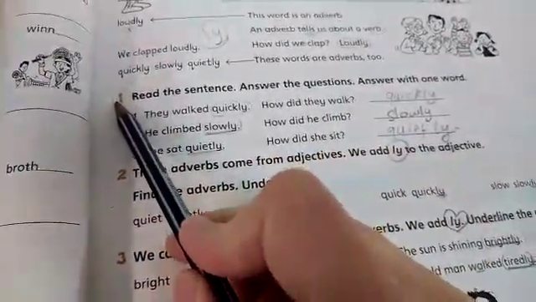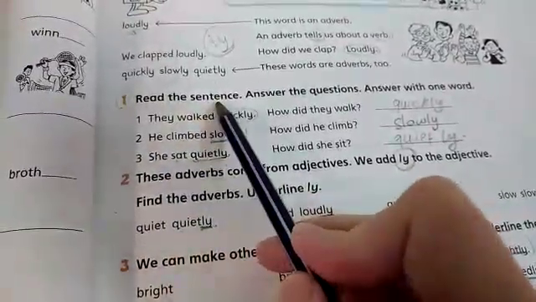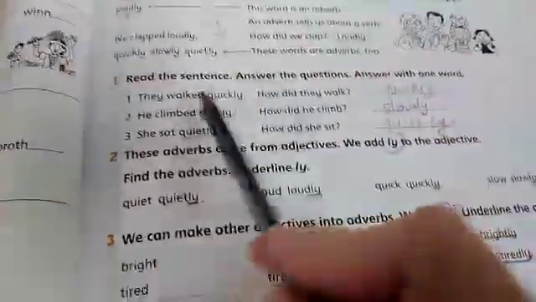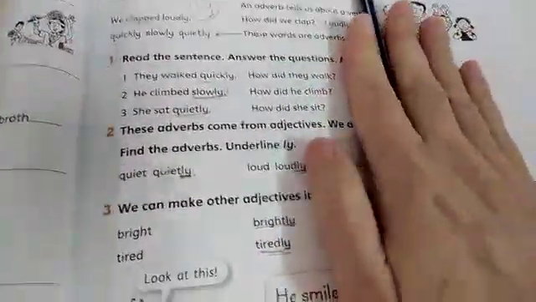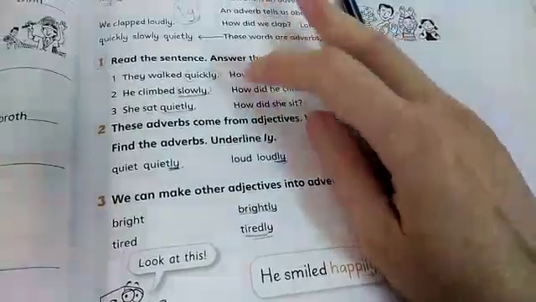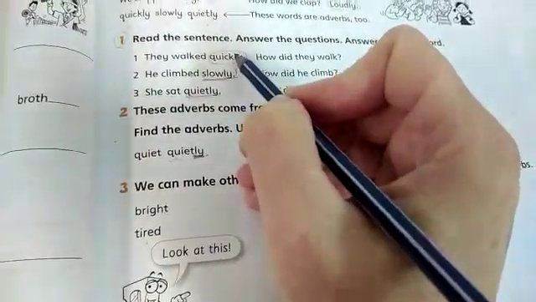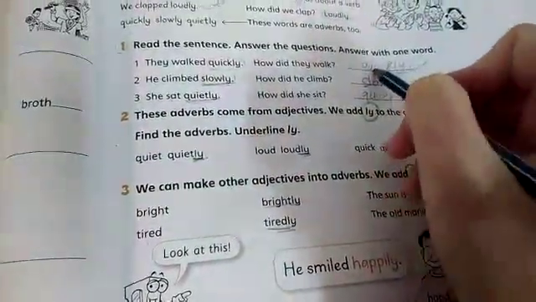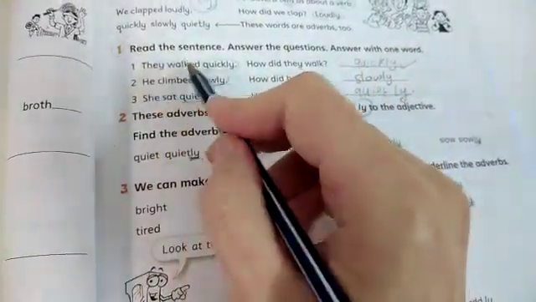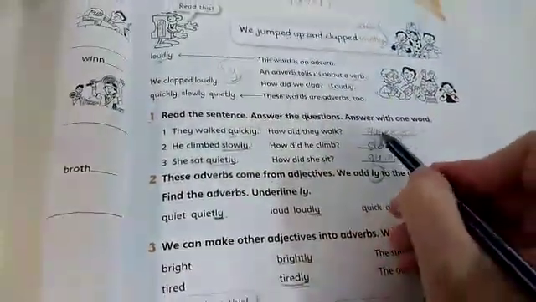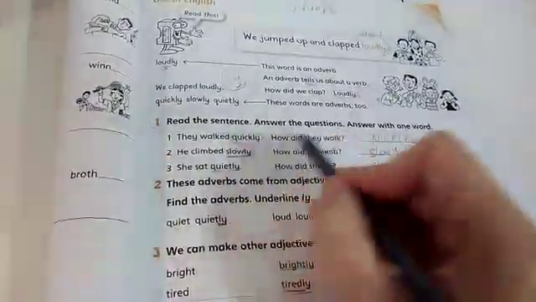Let's do exercise number 1. Read the sentences, answer the questions, answer with one word. Let's read number 1. They walked quickly. How did they walk? Yes, quickly, by one word, which means the adverb. They walked quickly because the adverb tells us about the verb.